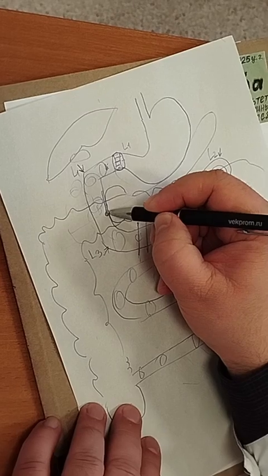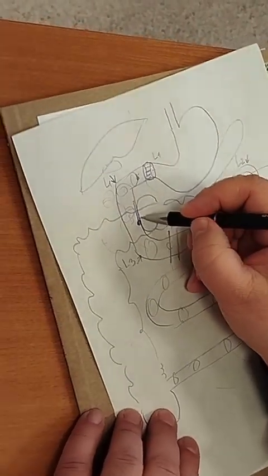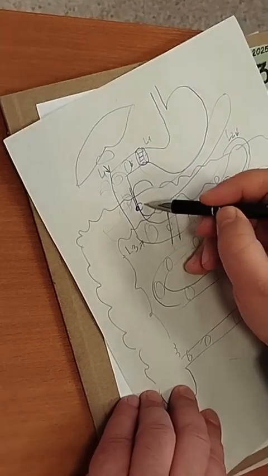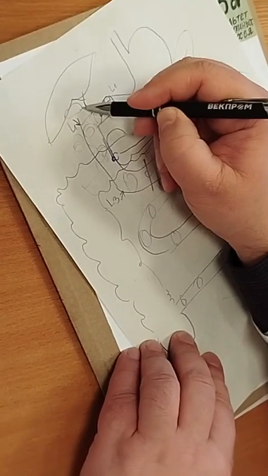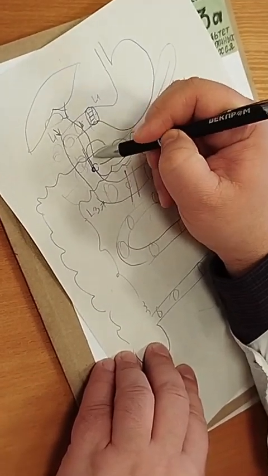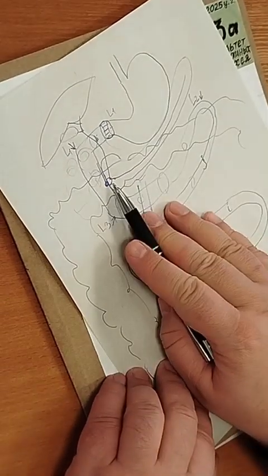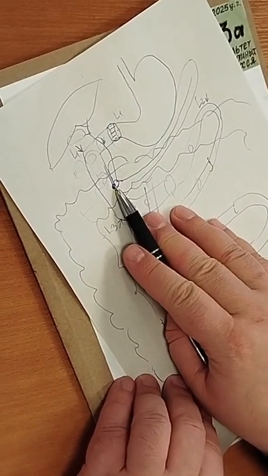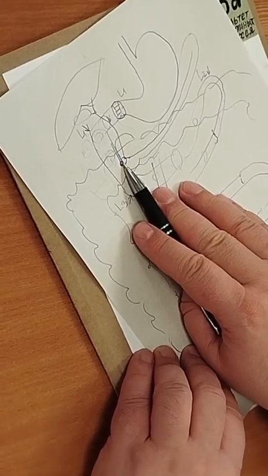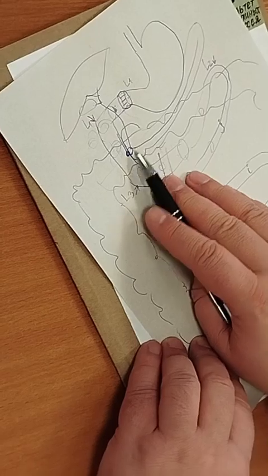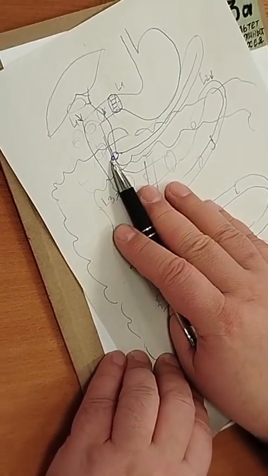This fold has the greater duodenal papilla, papilla duodeni major, where two ducts open. They are the pancreatic duct and the common bile duct, ductus choledochus. These two ducts joined together make the ampulla, ampulla hepatopancreatica, and it opens into the duodenum at the greater duodenal papilla. That is why through this papilla, bile and pancreatic juice come to the duodenum.